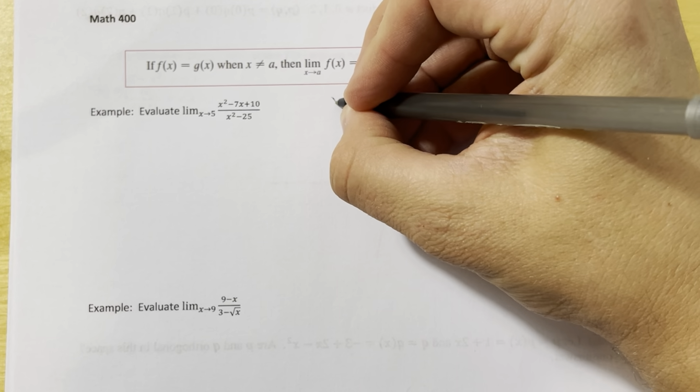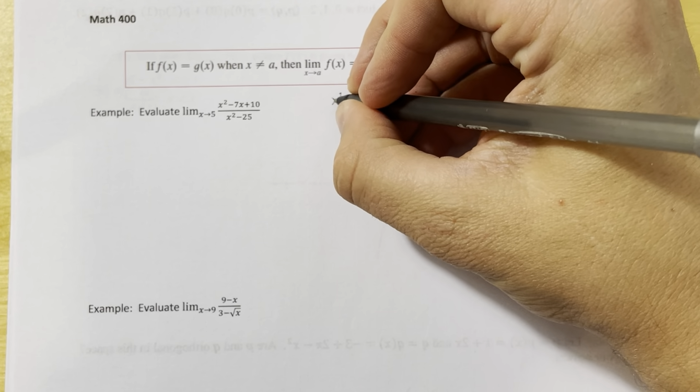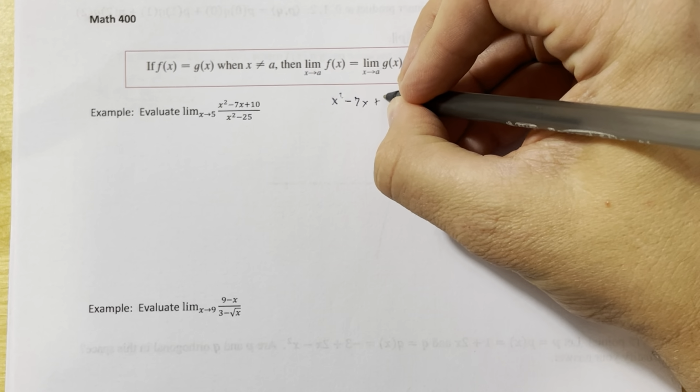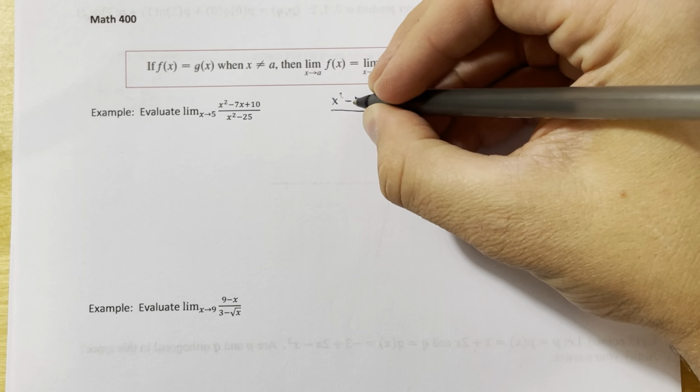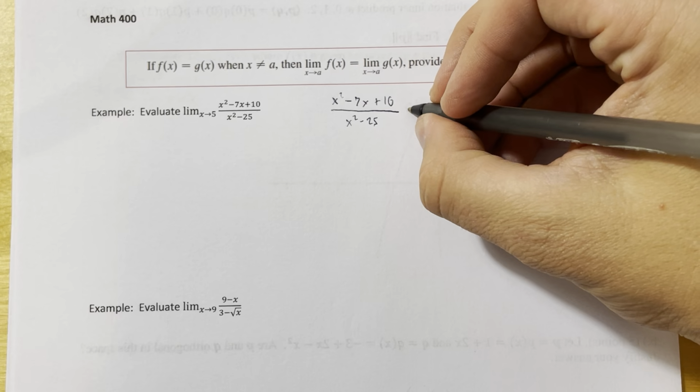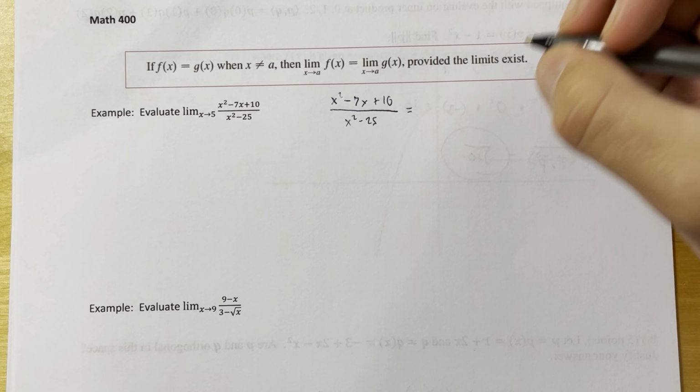I'm going to take that rational expression, x squared minus 7x plus 10 over x squared minus 25, off to the side here, and I'm going to simplify it.